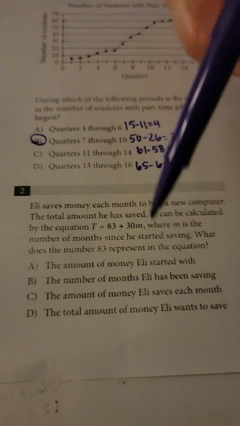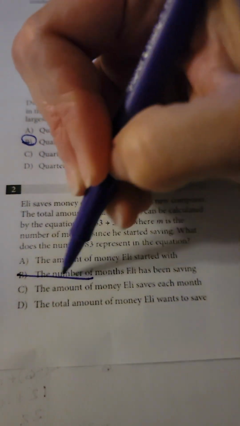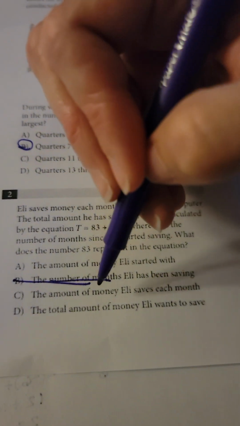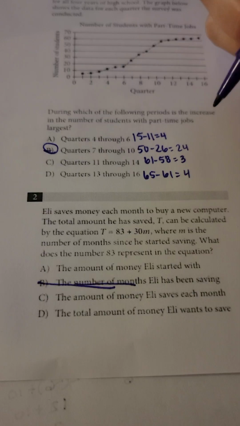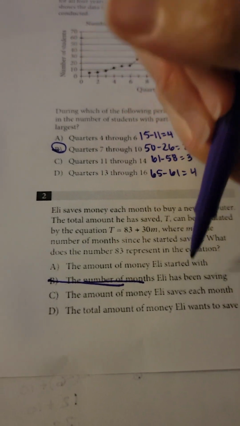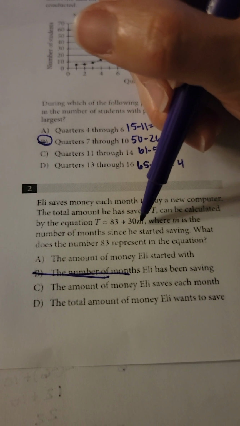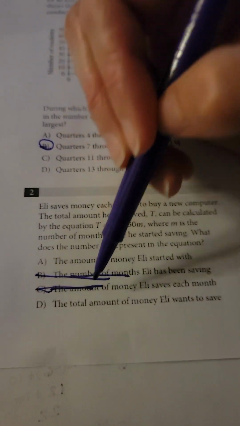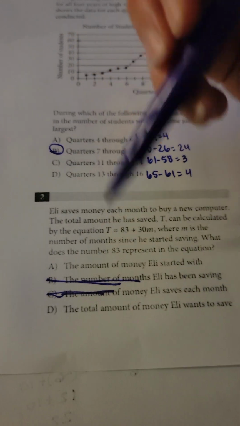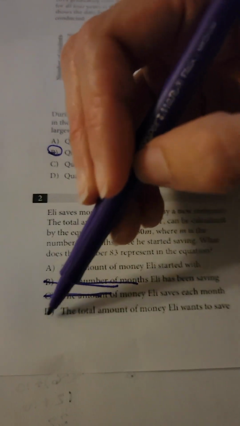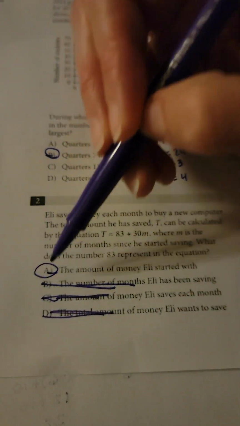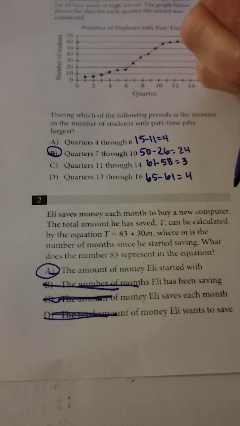The number of months, well, no, because it told me M is the months. The amount of money he saved each month is going to be the 30 because that's what you're multiplying the months by. So that's not it. The total amount, we were already told, was the T, so that's not it. It's the amount he started with.